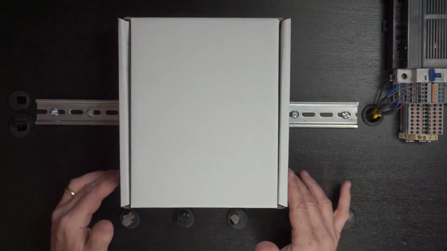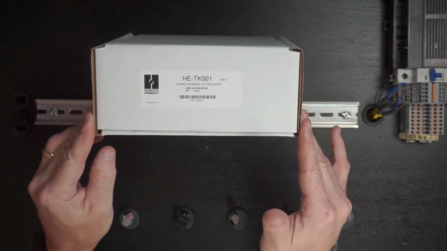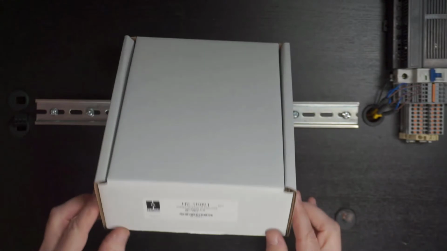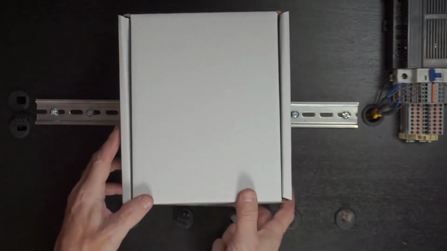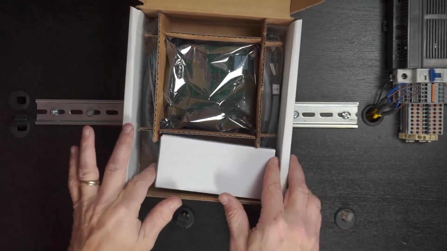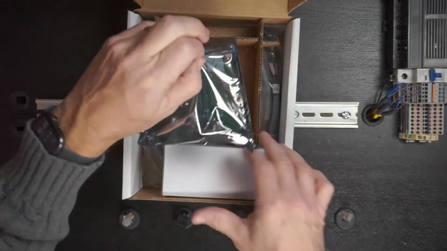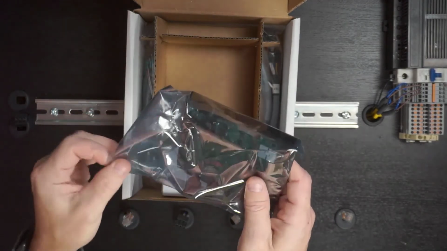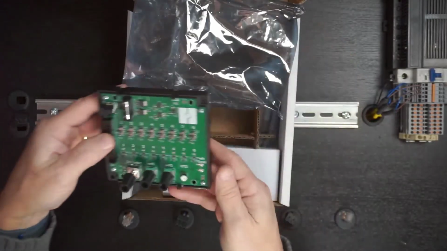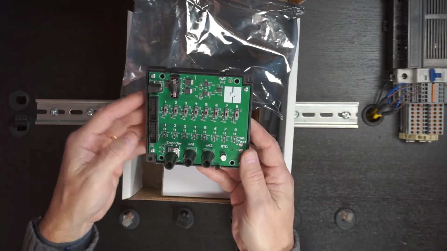Okay, let's take a look at the I/O simulator and what comes in the box. So we've got the HE-TK001 I/O simulator. Let me go ahead and open this guy up. All right, so inside we've got the simulator itself. Let's take a look at this first. Okay, it comes inside some packaging to protect against static, ESD. All right, so this is the simulator itself.